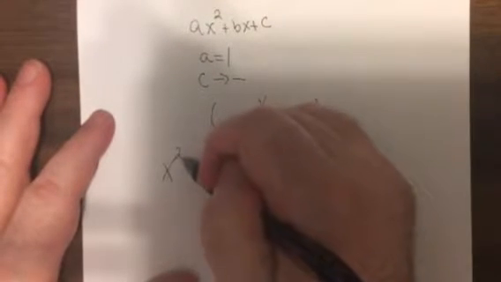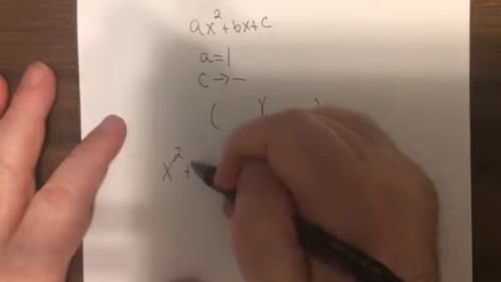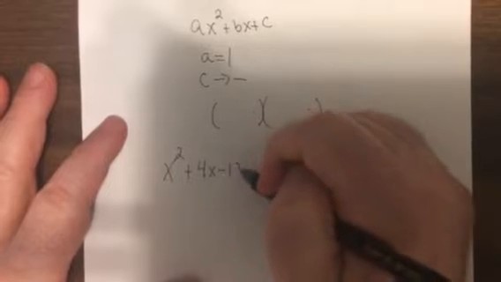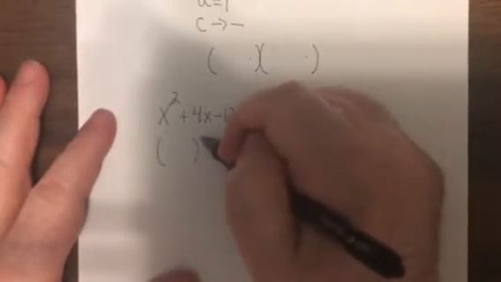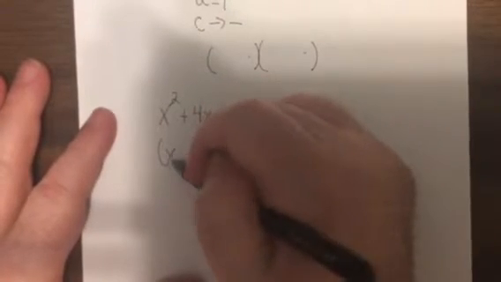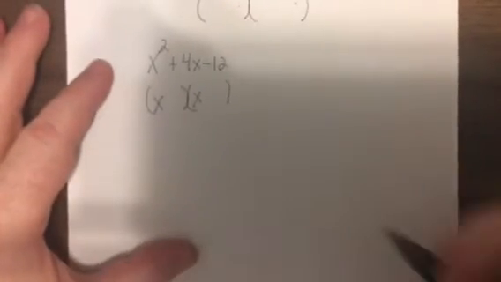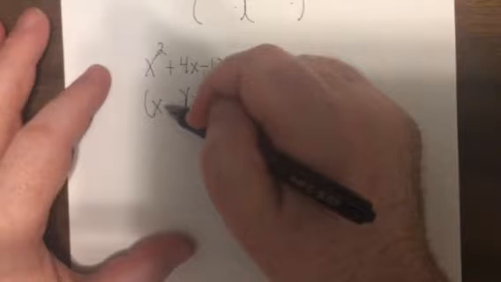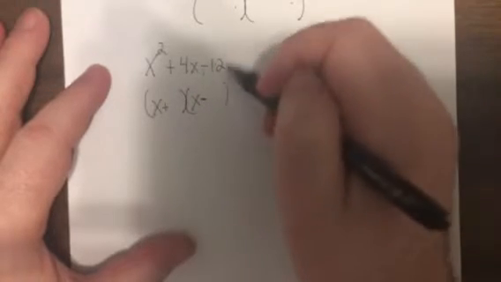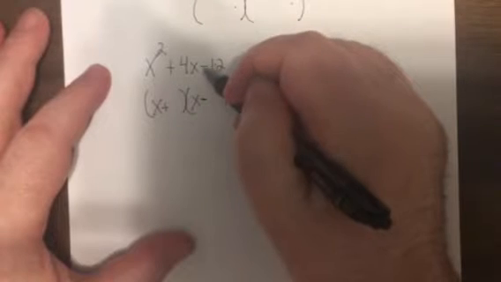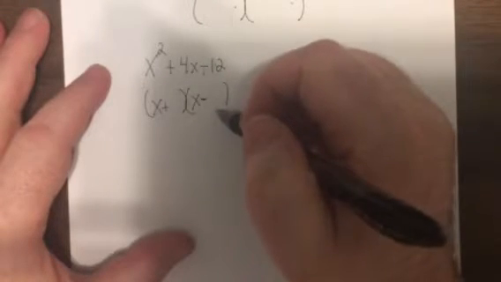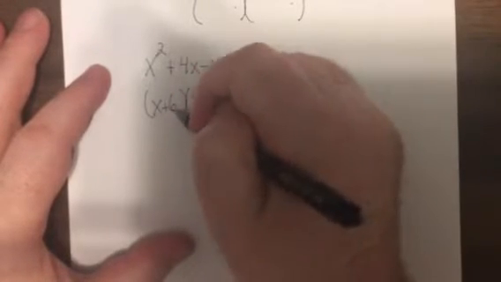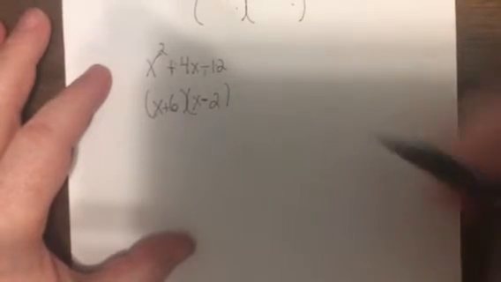So if I have x squared plus 4x minus 12. Well, I start off the same. X squared is still x and x. Then what are the factors of 12 that subtract? Last term's minus, so it subtracts. To subtract, one's plus and one's minus. And the factors of 12 that subtract to give you 4 are 6 and 2. The largest factor has to go with the middle sign. So the middle sign's plus, so it's 6, and it's 2.